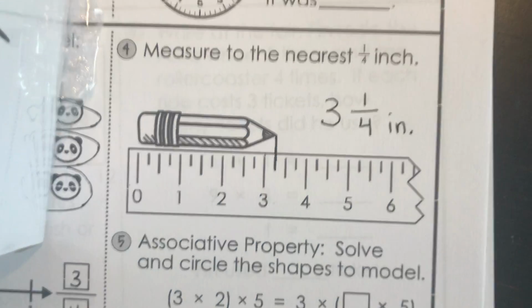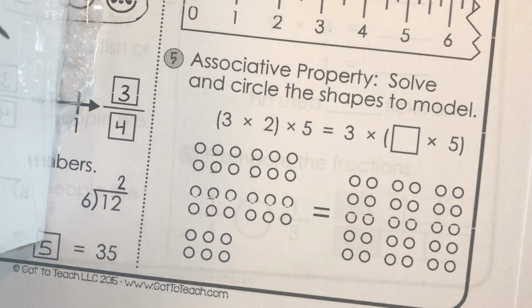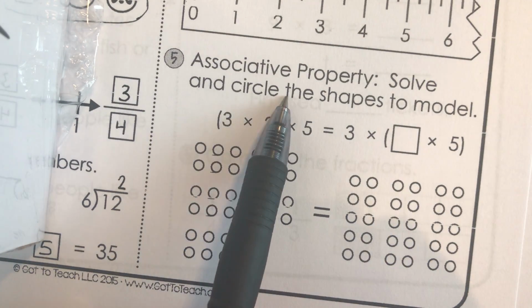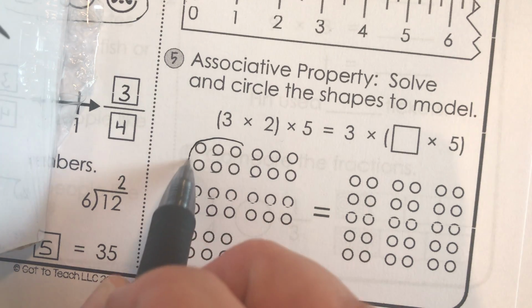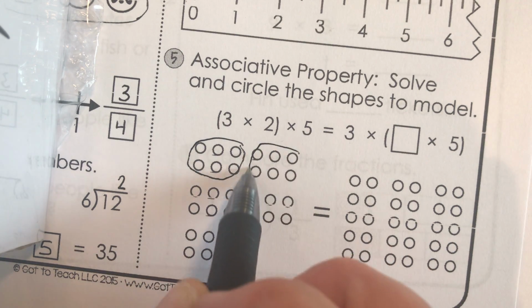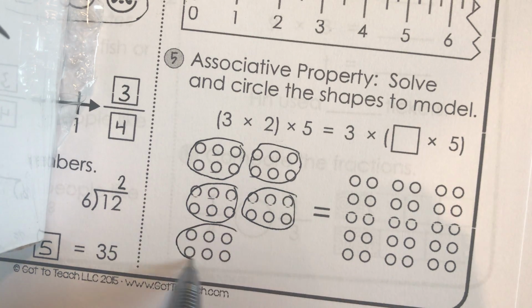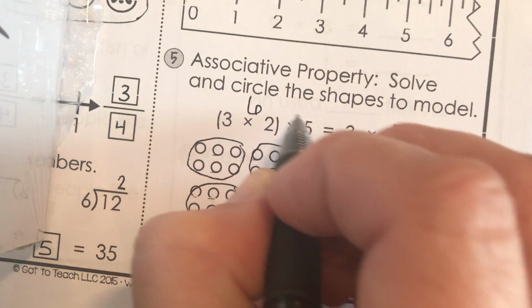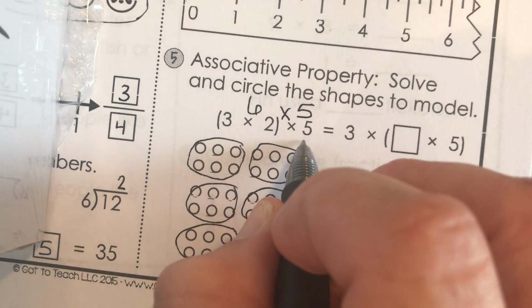Okay. And then we're going to do associative property. That's that old method. It says it doesn't matter where I put these, I'll get the same answer. It's just a matter of how we'd like to solve them. So this says 3 groups of 2, 5 times. 3 groups of 2, 5 times. 3 times 2 equals 6. Now we'll go outside the parentheses. 6 times 5 is equal to 30.